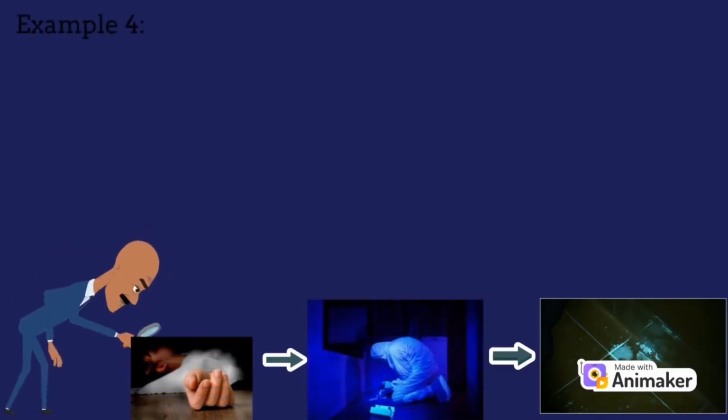Example 4. Detective Smith investigated a homicide scene in a dim alleyway, relying on forensic chemistry to solve the case. A team of chemists used ultraviolet light to scan the area for bloodstains, luminol testing to detect cleaned blood, and infrared spectroscopy to analyze gunshot residue on the victim's clothing. These energy-based techniques helped identify the perpetrator and bring them to justice.